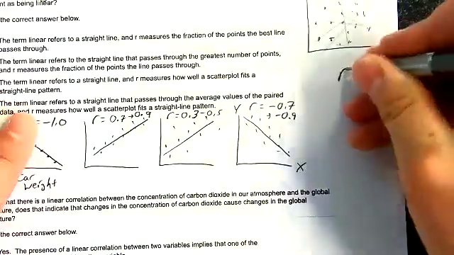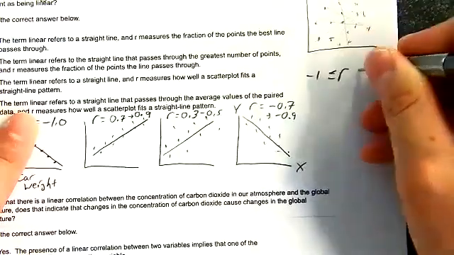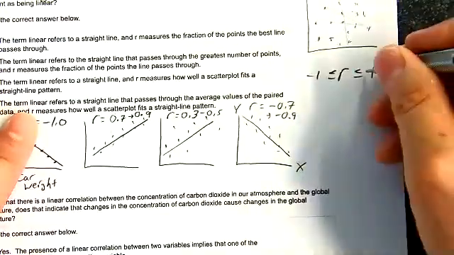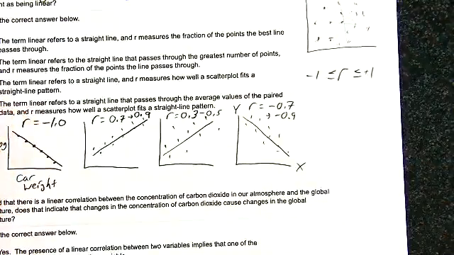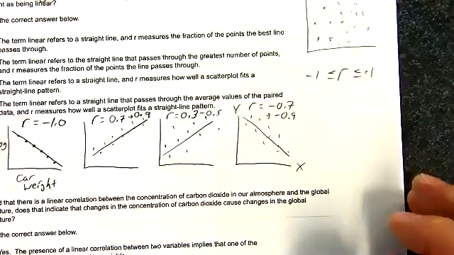Notice that your R value is always sandwiched between -1 and 1. So you'll never have an R value of 2 or -3 or anything like that. It's always going to be either -1 or +1 or any decimal value in between that, including 0.